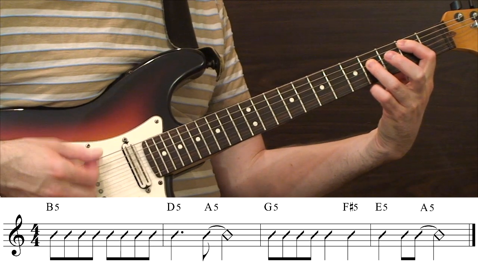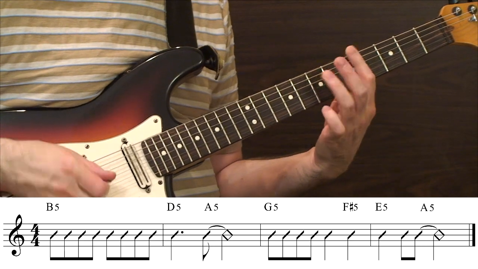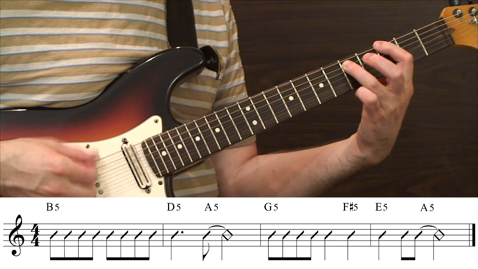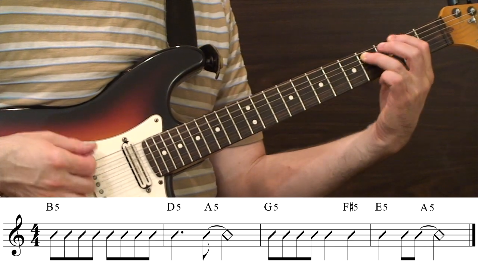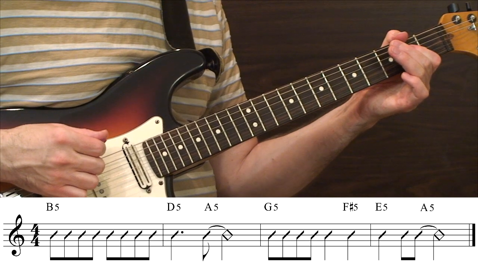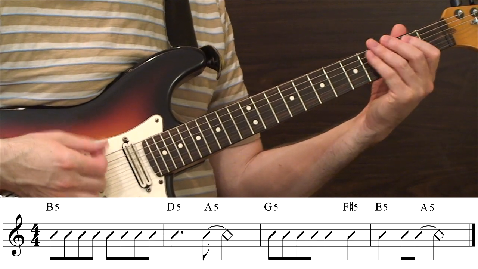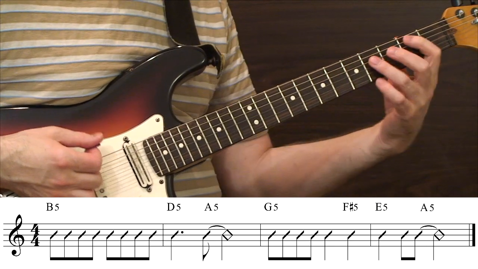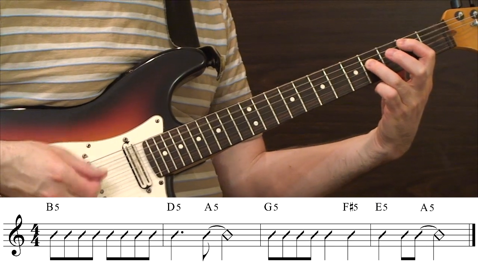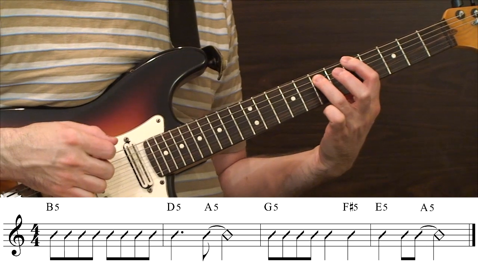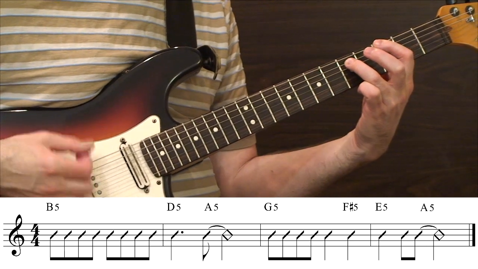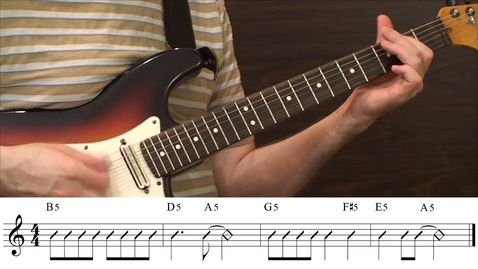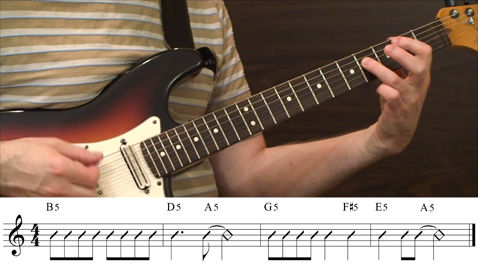1 and 2 and 3 and 4 and 1 and 2 and 3, 4, 1 and 2 and 3, 4, 1 and 2. I actually counted that wrong, sorry. 1, 2, and. That's what I wanted to say. Let me do that again. 1 and 2 and 3 and 4 and 1 and 2 and 3, 4, 1 and 2 and 3, 4, 1, 2 and 3, 4, 1.